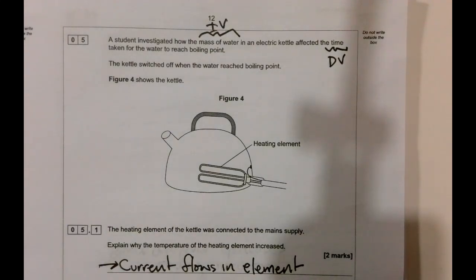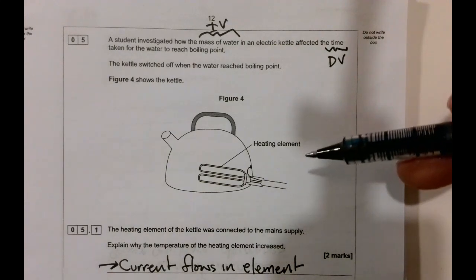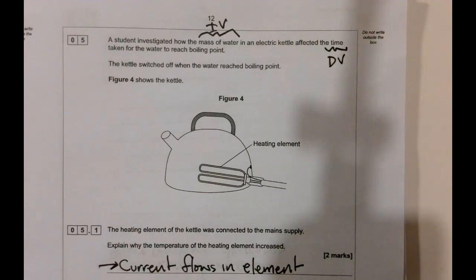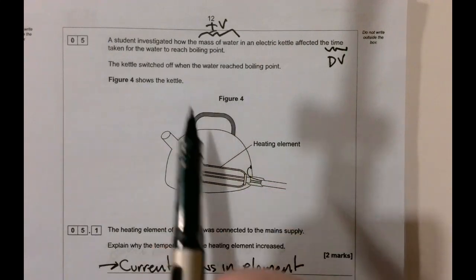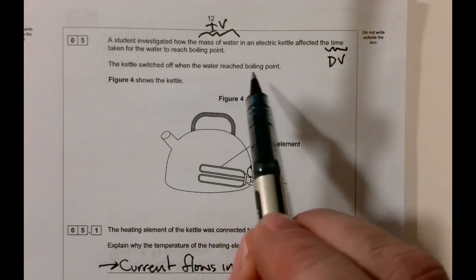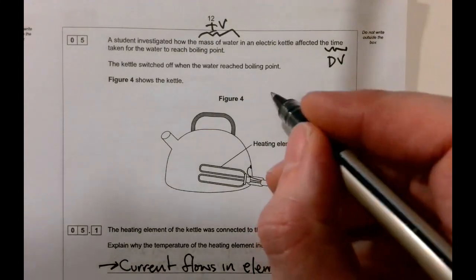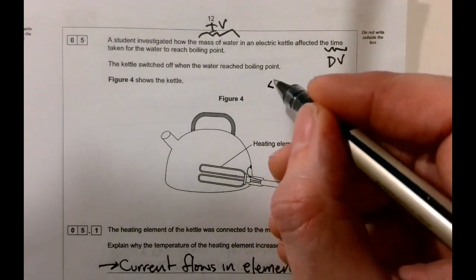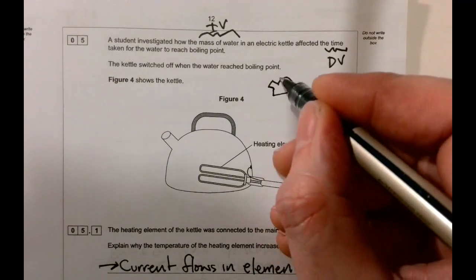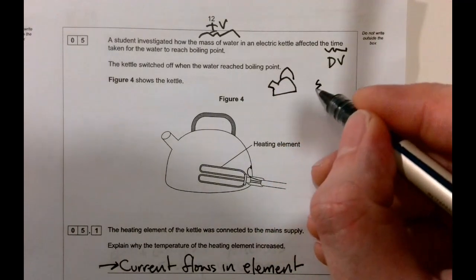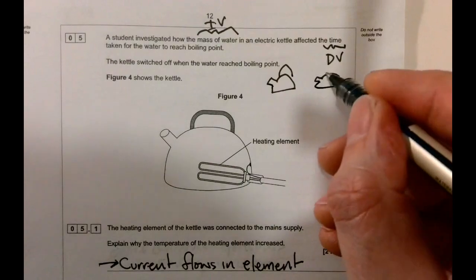So what should you keep the same for this to make sense? Now, the exam board will never accept the equipment, because you're not going to change the kettle halfway through. You're finding out about this particular kettle. But if you want to know how long it takes the water to reach boiling point, imagine if you had two kettles. There's kettle 1, and here's kettle 2.